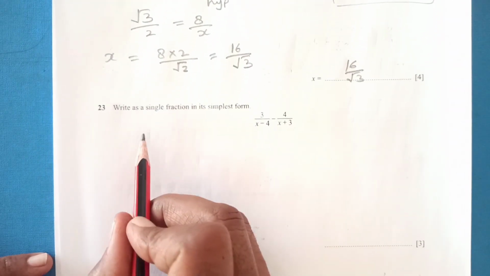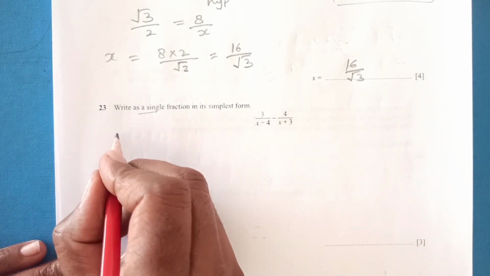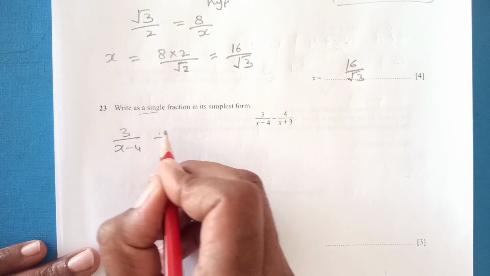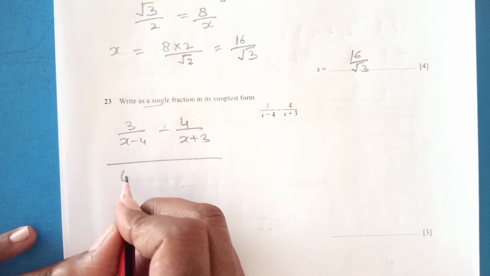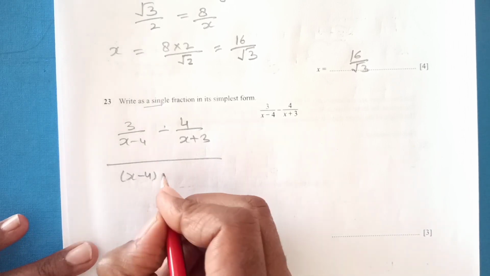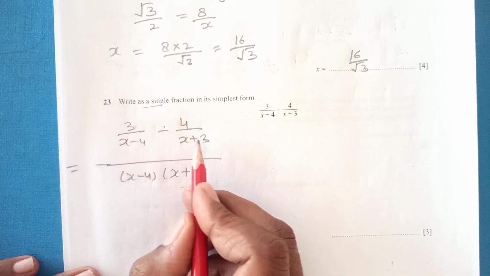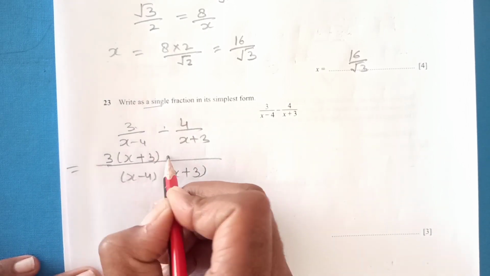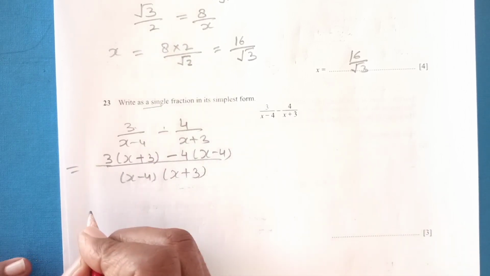Now number 23, write as a single fraction this one here. So we have 3 over x minus 4 over x plus 3. So the LCM is x minus 4 and x plus 3, right? So now this is going to be multiplied by 3 into x plus 3 minus 4 into x minus 4. Now expand the brackets.